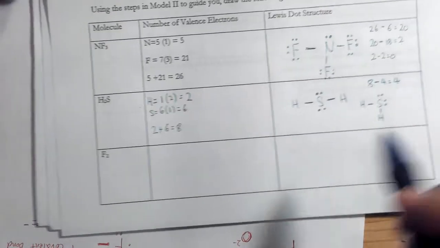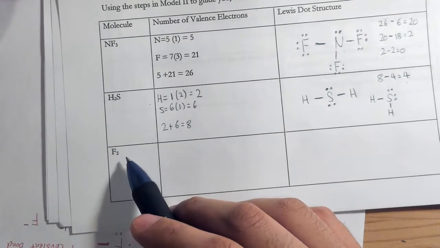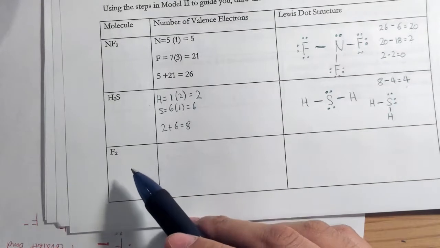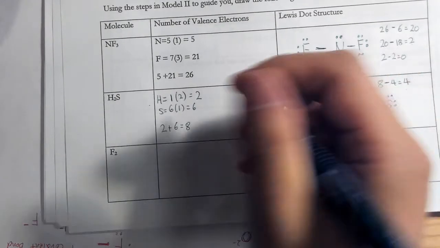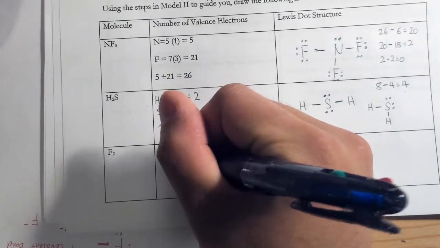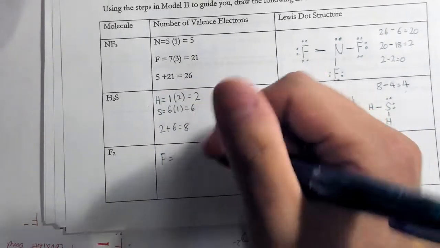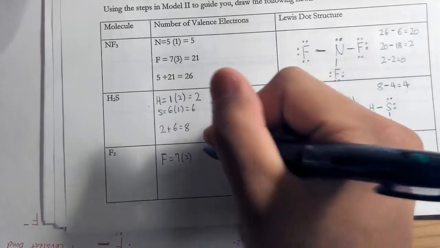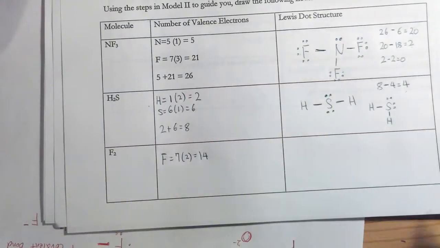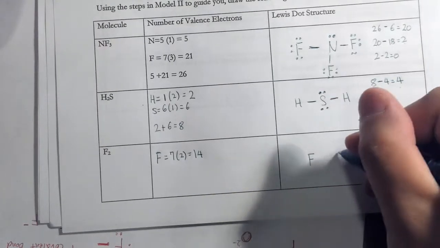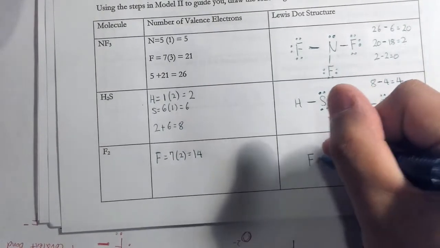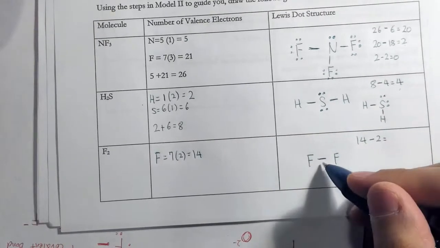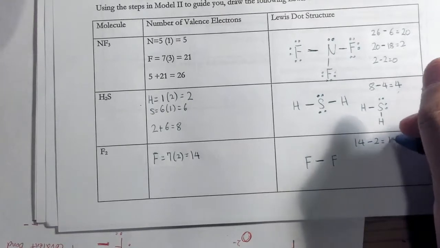Alright, next is F2. Now you guys will be asking, so there's only 2 fluorines, or there's only 2 Fs, so what do I do? Well, it's not that hard. It's just fluorine has a valence electron of 7, and you're going to multiply it by 2, because there's 2 fluorines, and that will give you 14. So in this case, we're going to put 2 fluorines, alright, and a bond. So 14 minus 2, because there are 2 electrons within a bond, gives you 12.